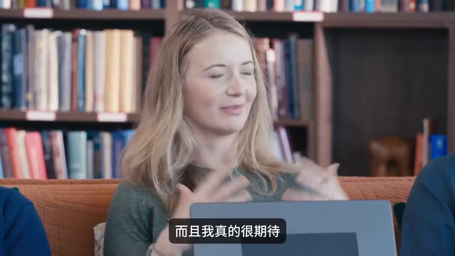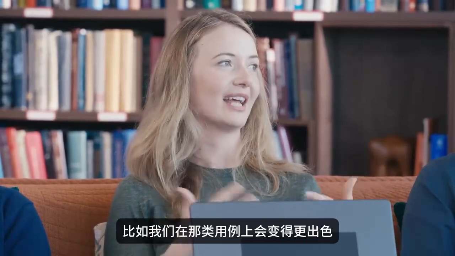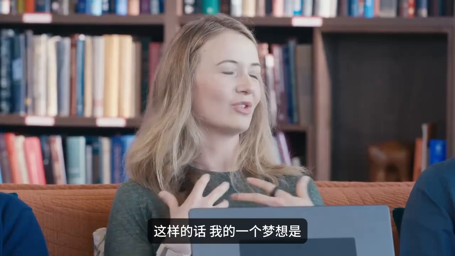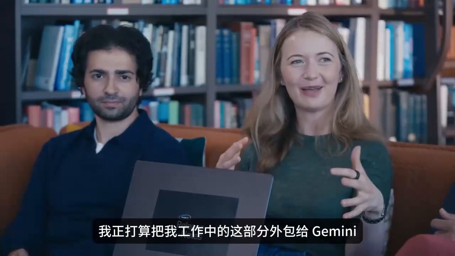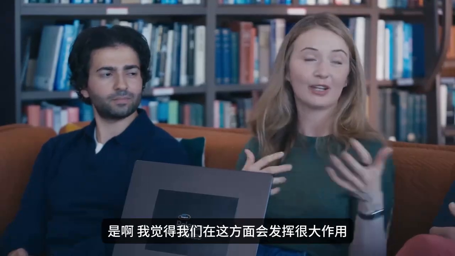I'm really excited about some of these upcoming releases, like us getting better at that type of use case. My dream one day is that these models can actually make a slide deck for me for work that looks nice. This is every PM's dream. I'm trying to outsource that part of my job to Gemini. Yeah, and I think we play a really big part in it. Awesome. I love it.